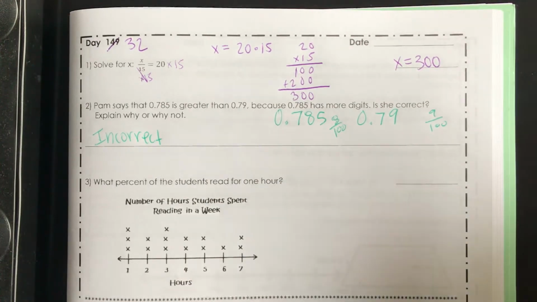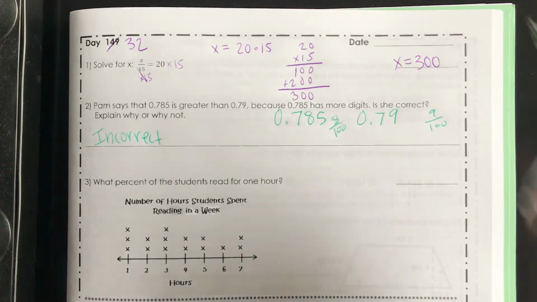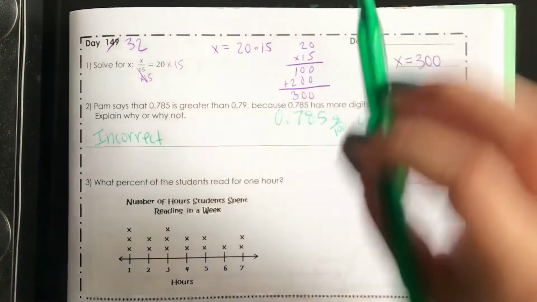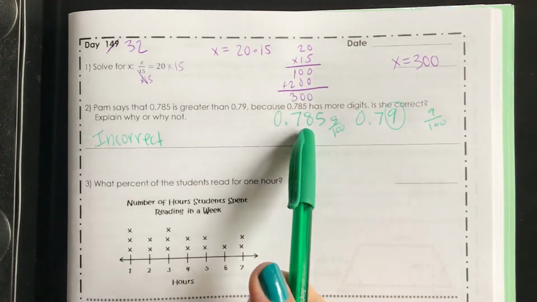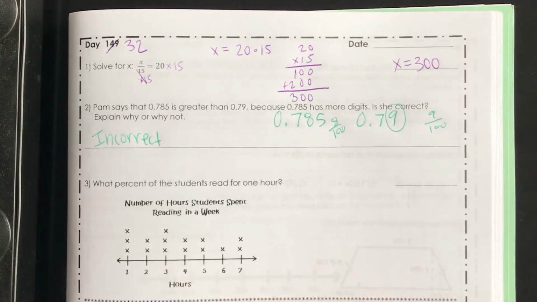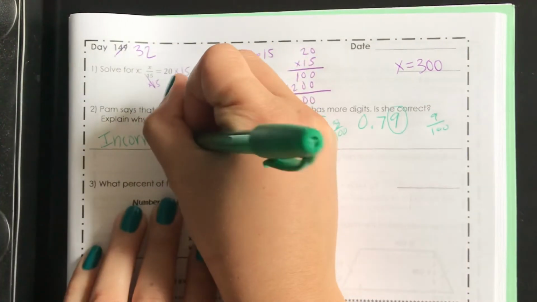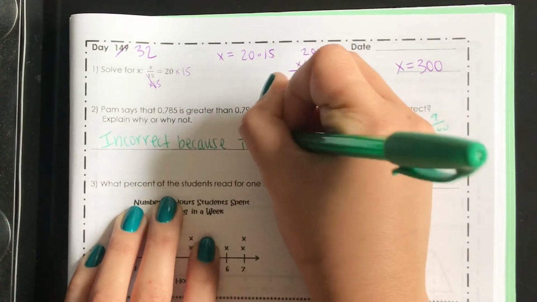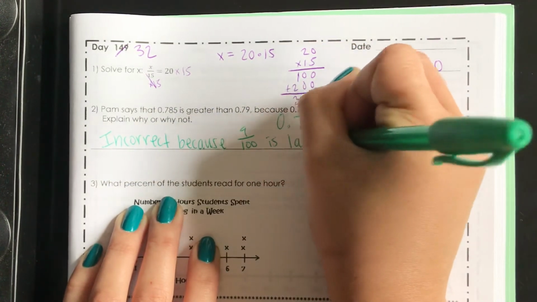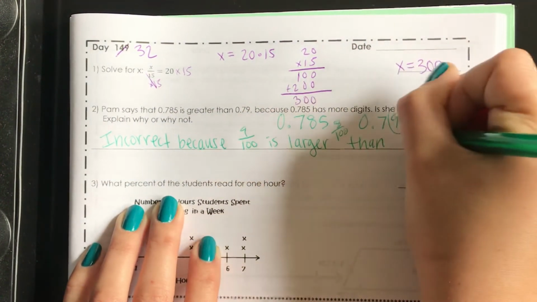And we can even look at this in the thousandths place as well, okay? However, looking at this, we know, okay, as we go down the line, we check, well, 9 is greater than 8. So just because this one has more digits does not mean it is larger. Okay, so we're going to say incorrect because 9/100 is larger than 8/100.